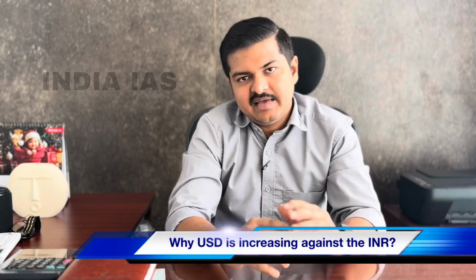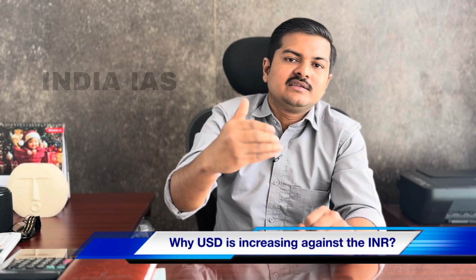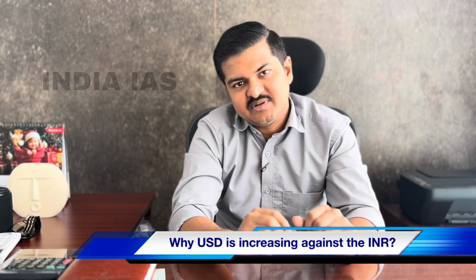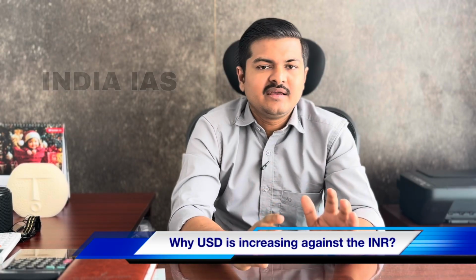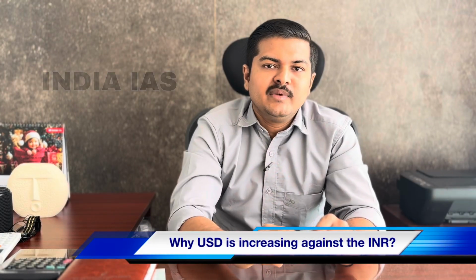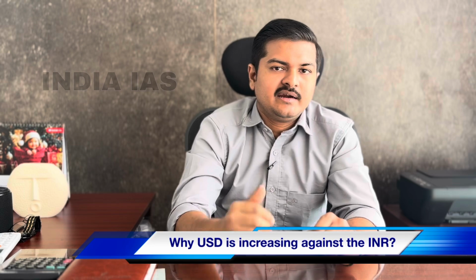Now the second thing: this market is impacted by various economic factors and various government decisions taken by the various economies of the world, especially the United States of America, because it is their currency. Now why is the US dollar mostly increasing and not depreciating? This is happening because the US has dominated the international market by making all other countries trade in US dollars.